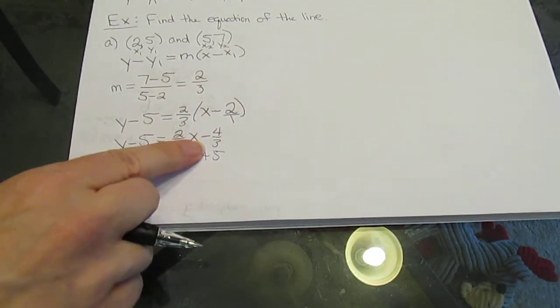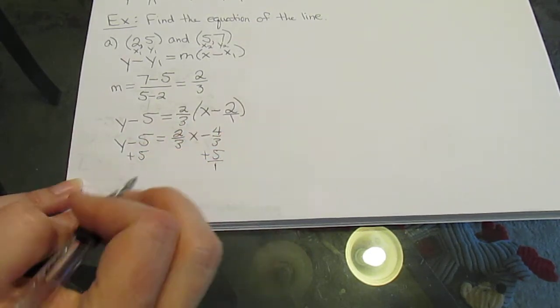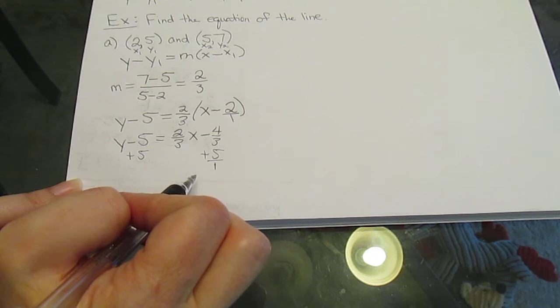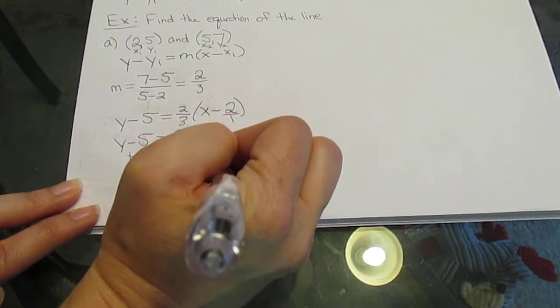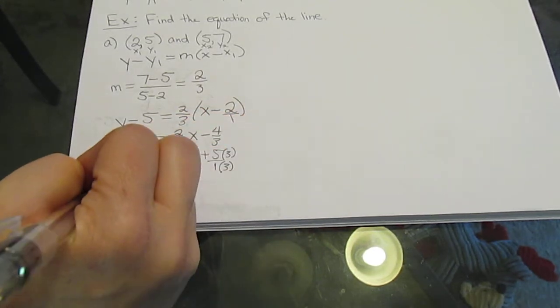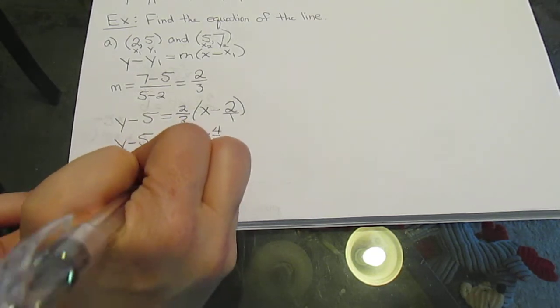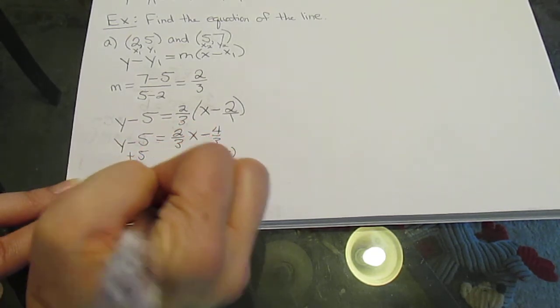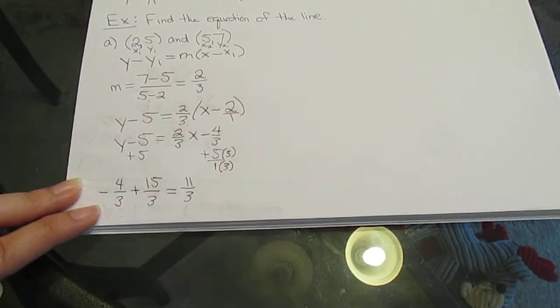Okay, well, we have to get a common denominator here in order to add or subtract fractions. So I put my 5 over 1. My common denominator would be 3, so I'm going to multiply this one on top and bottom by 3. So I've got negative 4/3 plus 15 over 3, which gives me a positive 11 over 3.